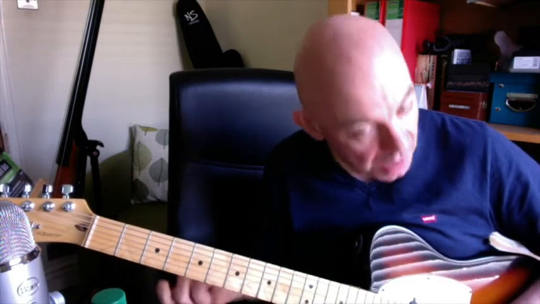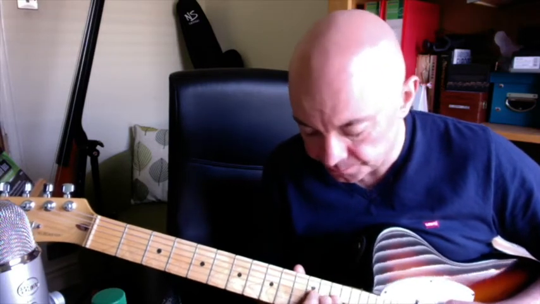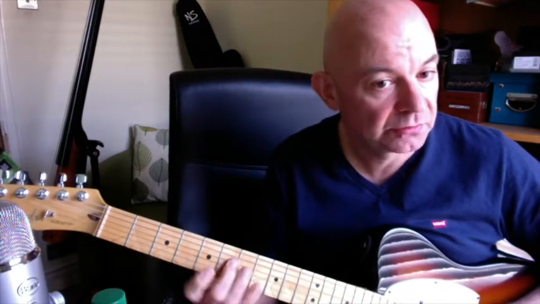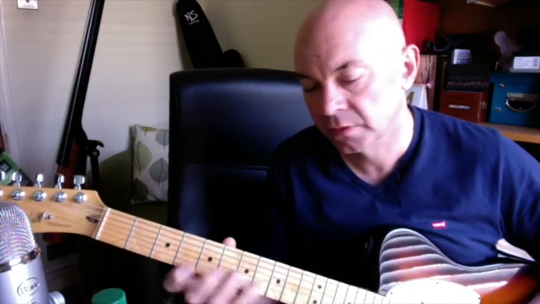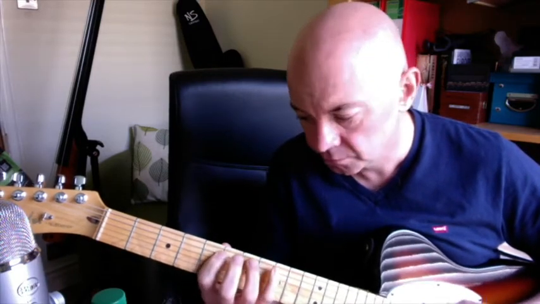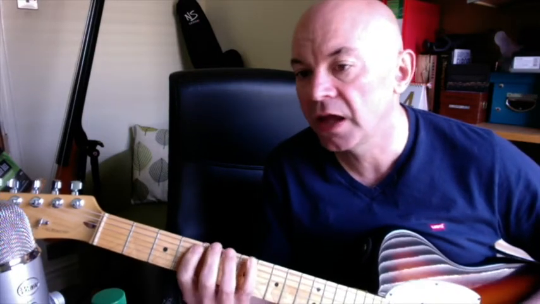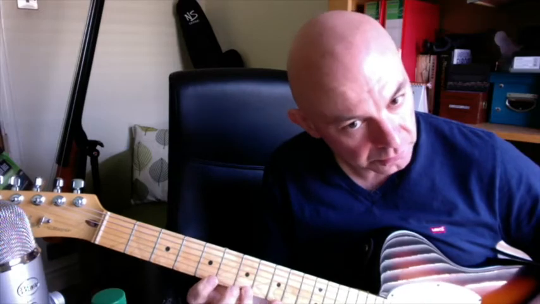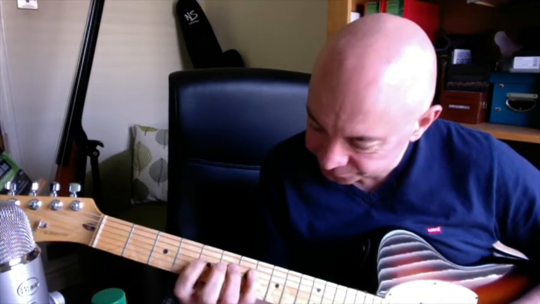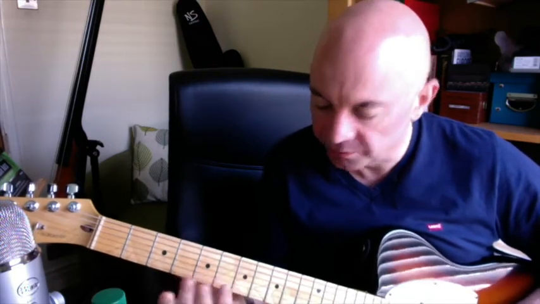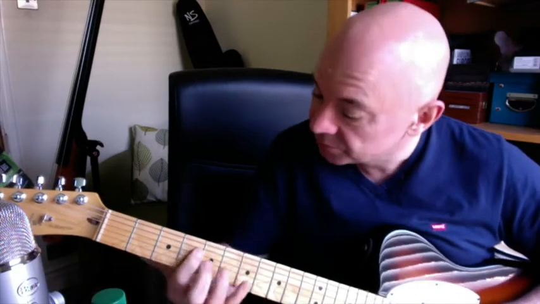Okay. Then the E altered, I'm going to pick the same choice of notes that I chose for the A minor, which is that root, raised 9, major third, raised 5, flat 7. And then for the A major, I'm going to choose either A major pentatonic, or I may even plump for this version, which has the 6 replaced with the 7.